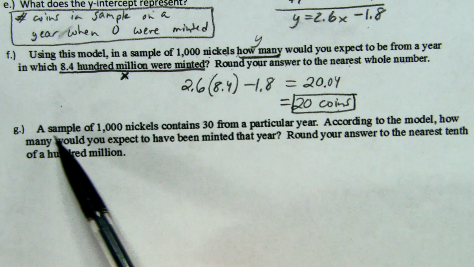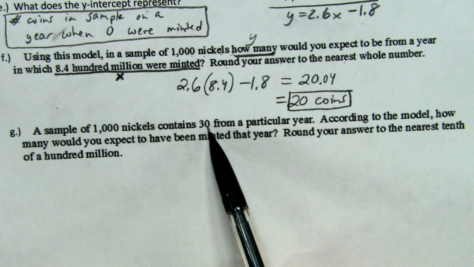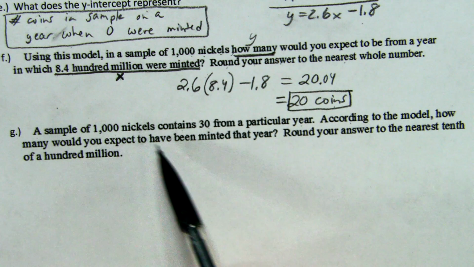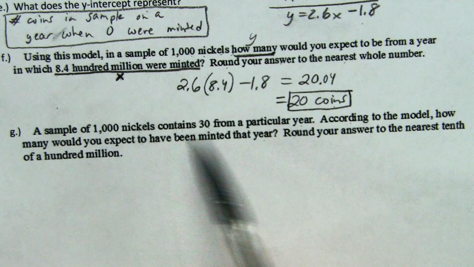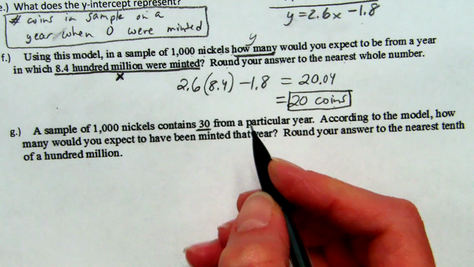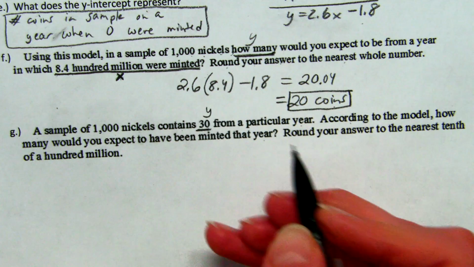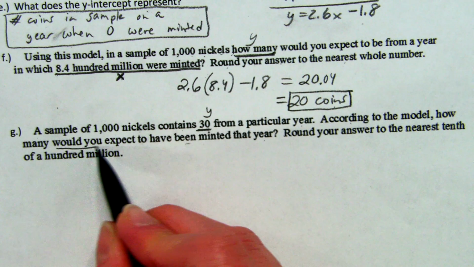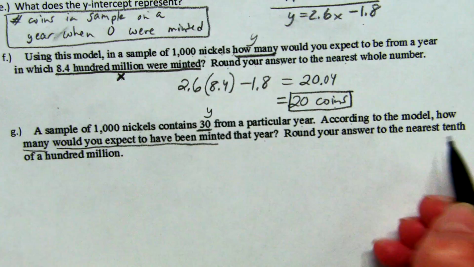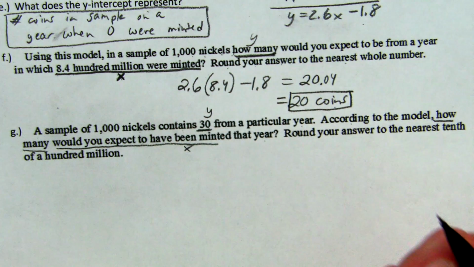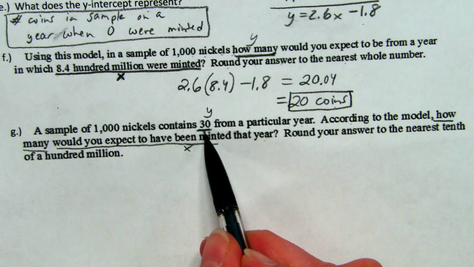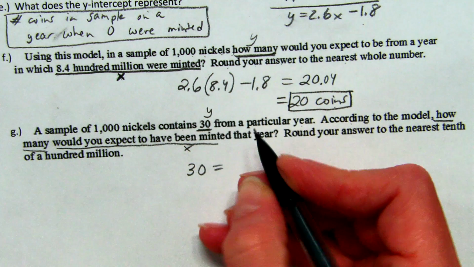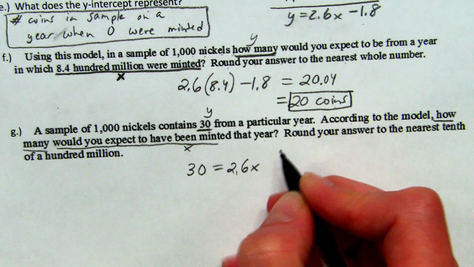Okay, on G, it says a sample of 1,000 nickels contains 30 from a particular year. According to the model, how many would you expect to have been minted that year? So they are giving us 30 in the sample. That is Y. And then they want to know how many would have been minted, and that is X. So this time we're going to take the 30 and we're going to put it in where the Y is on the equation, on the other side. So 30 equals 2.6x minus 1.8.